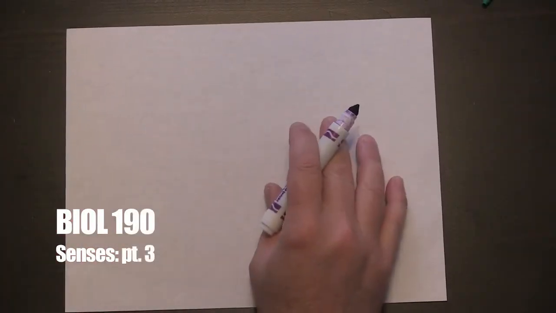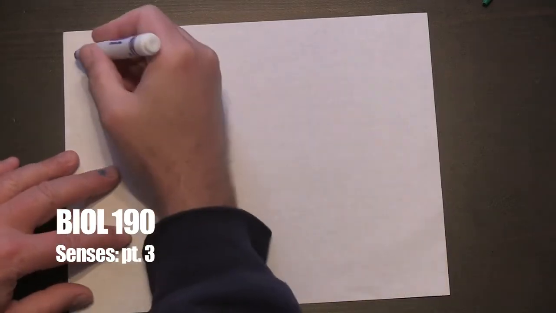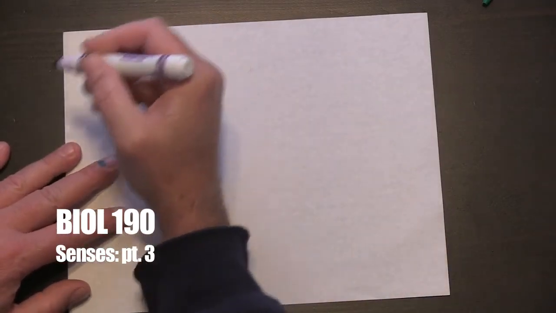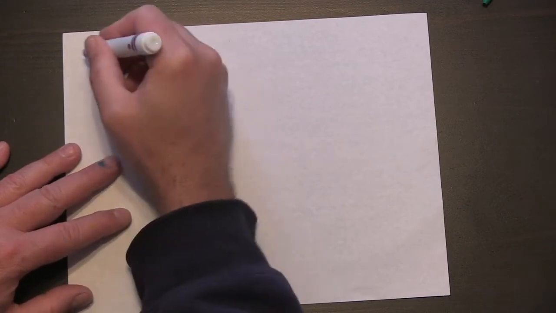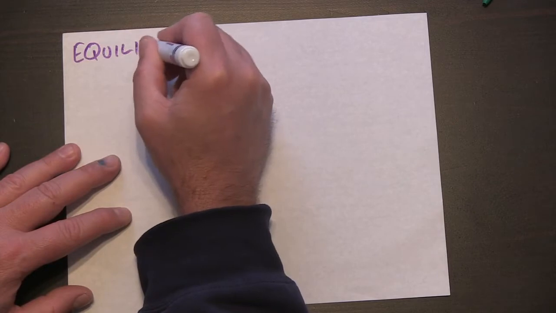Okay, part three. I think I can probably get through the lecture in this last chunk of time here. So we were talking about hearing and equilibrium, got through hearing. So let's do equilibrium.